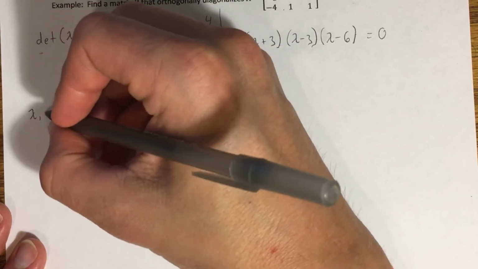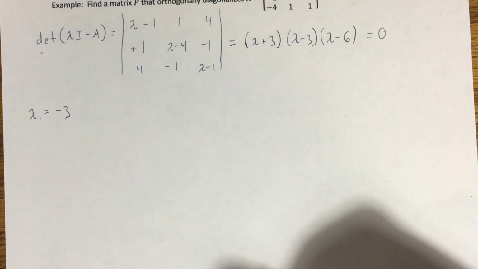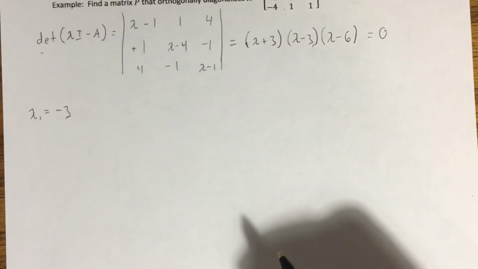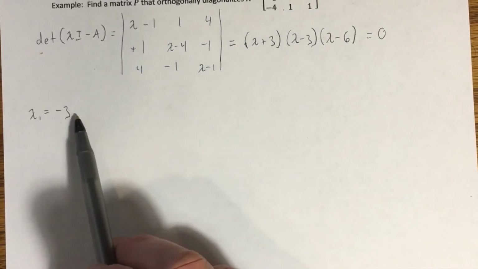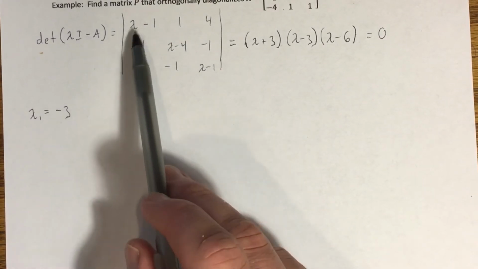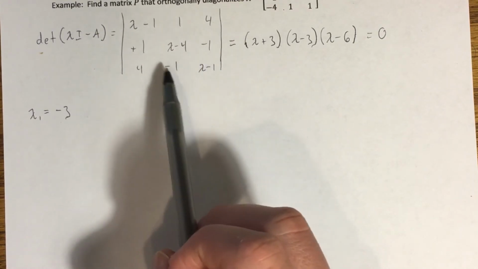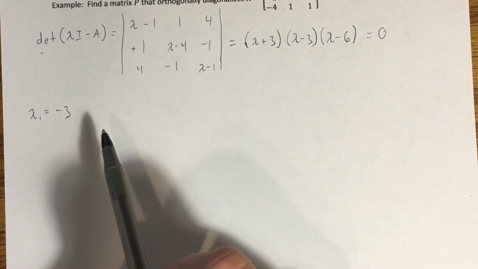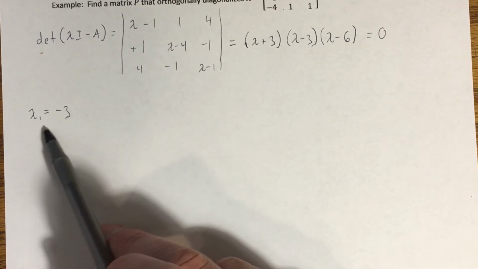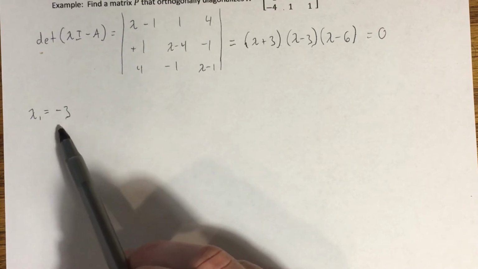3 eigenspaces. So the first one, lambda 1, let's let that be negative 3. And then remember, the way that we find a basis for this is we substitute this into our matrix, and then we look for a basis for the null space of that eigenspace.